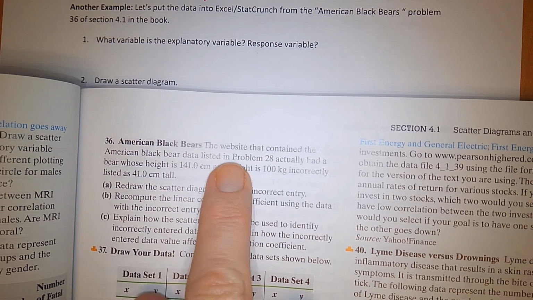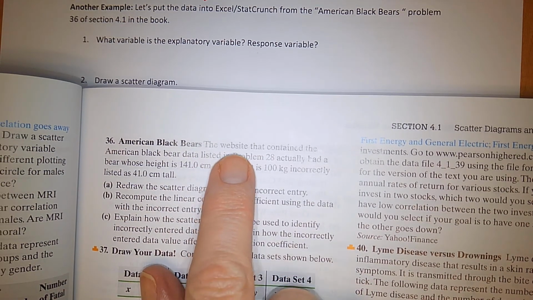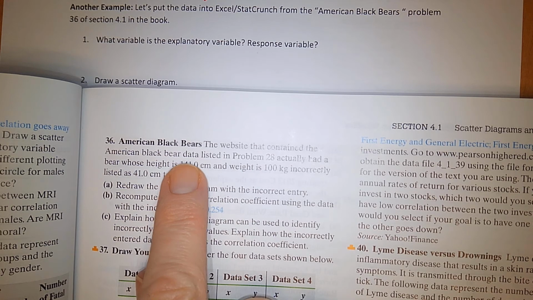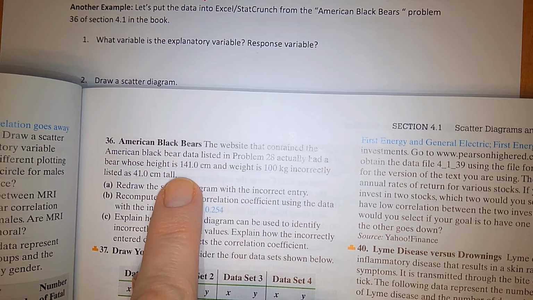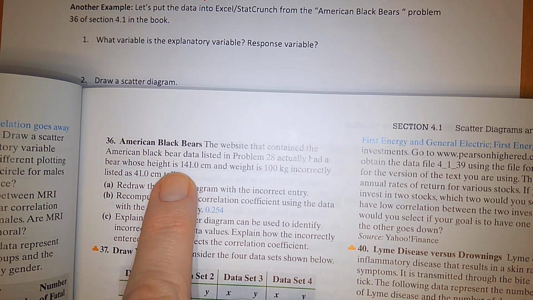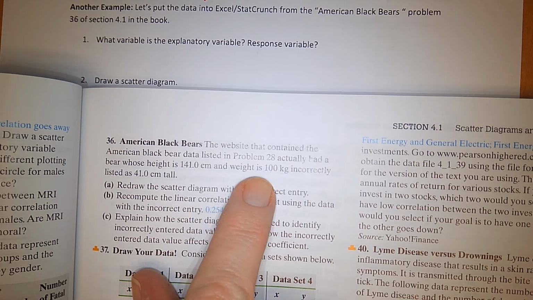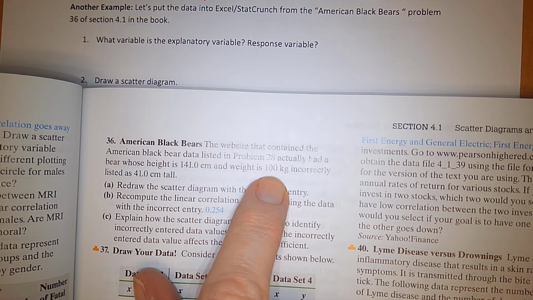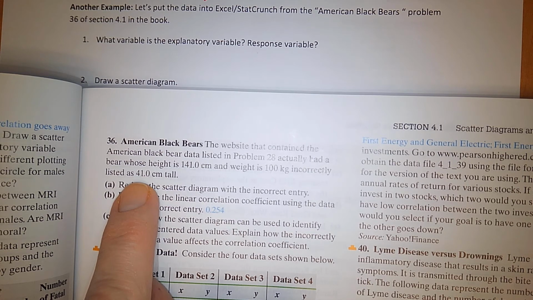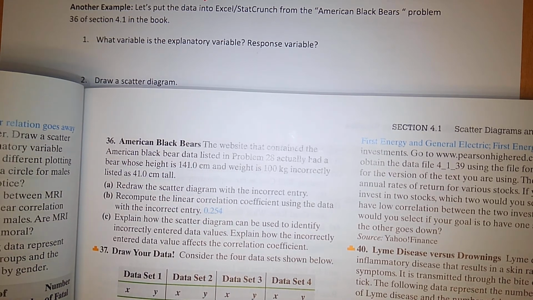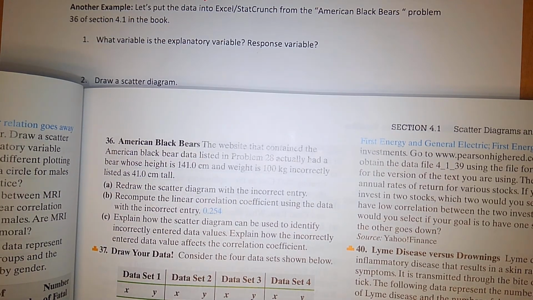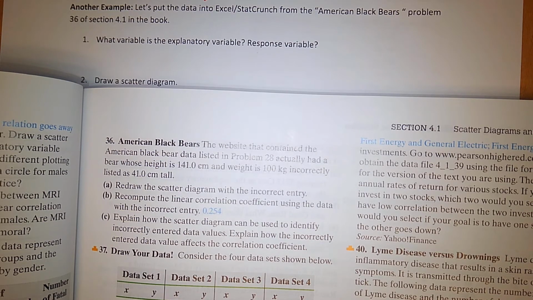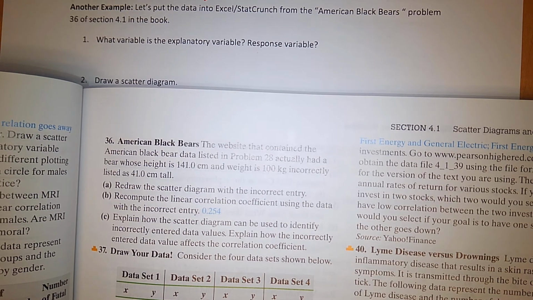Okay, so I have the book pulled up here, and we're reading this question that says, the website that contained the American black bear data that was listed in problem 28 actually had a bear whose length is 141 centimeters and weight is 100 kilograms, incorrectly listed as 41. So we're first going to redraw the scatter diagram, which the original data was from problem 28.